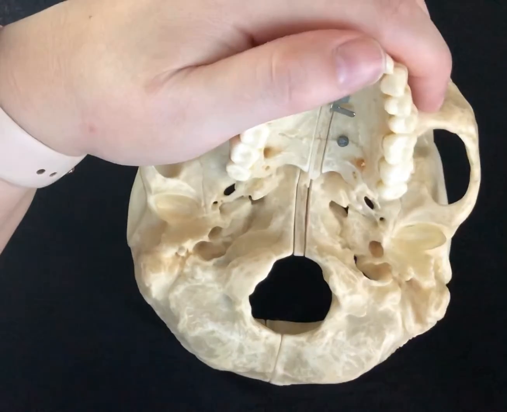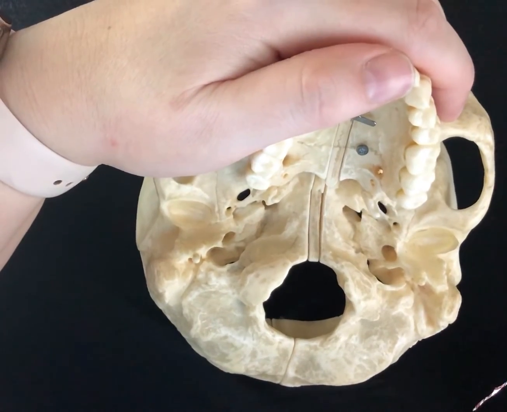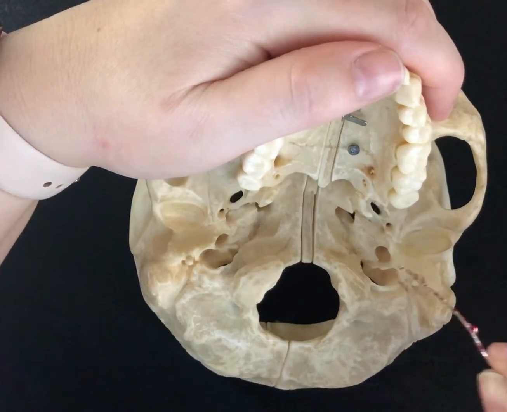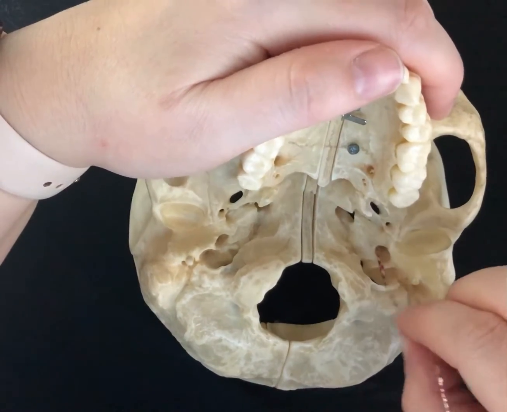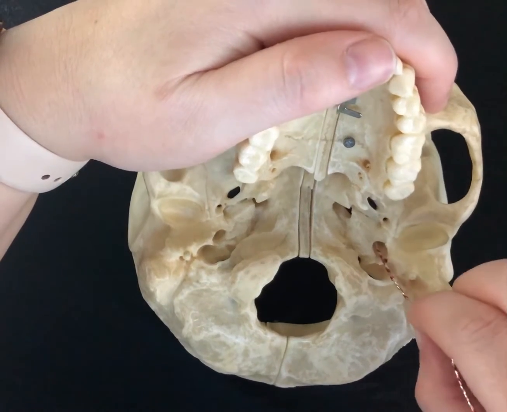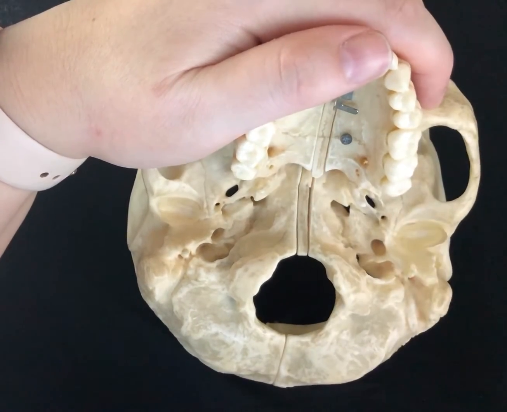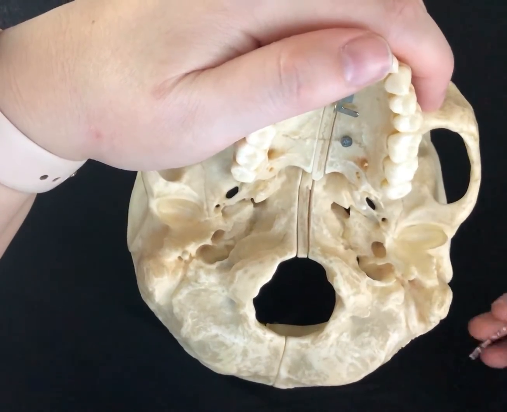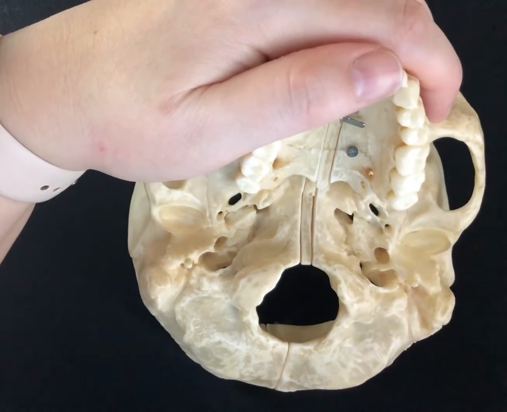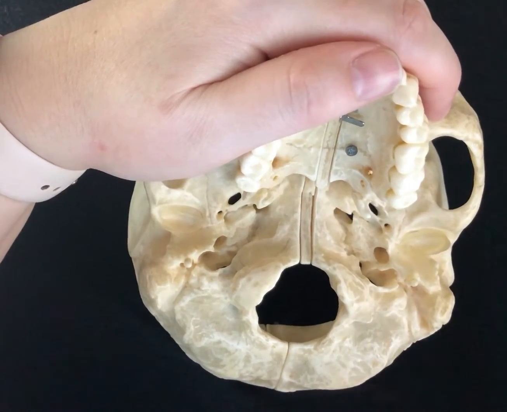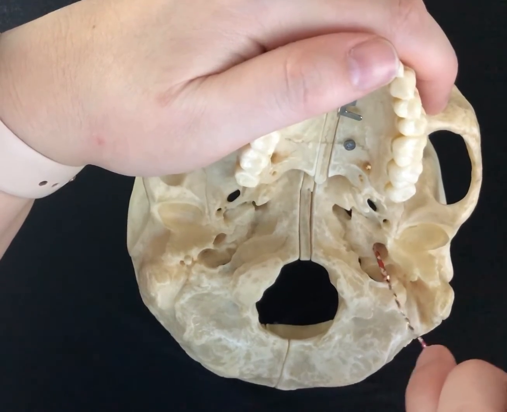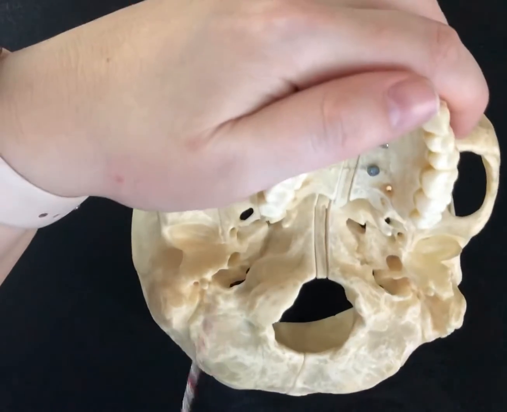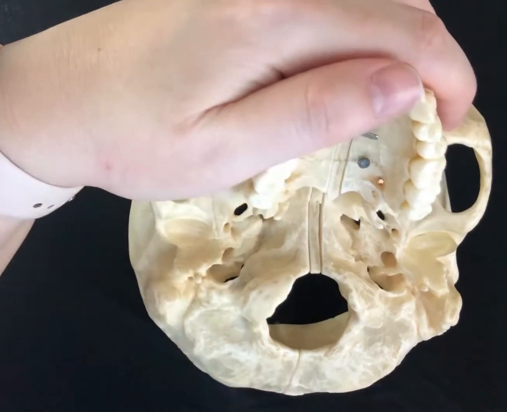The last hole is probably the most confused one whenever I teach this. This one on the inferior perspective is pretty easy because it is perfectly round. It's known as the carotid canal, and it is literally a canal. It tunnels through the bone, through the temporal bone, which is really hard and really thick, and we're going to see that on the internal perspective. So it will be in a completely different position when we flip the skull over. So this is your carotid canal. Again, pretty nice and round on both sides.